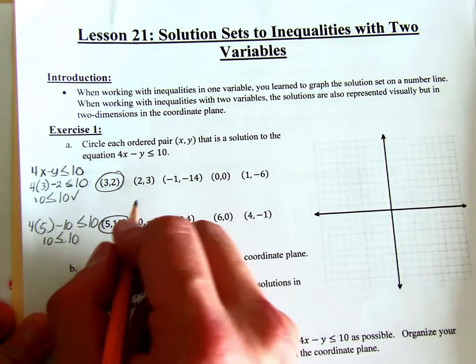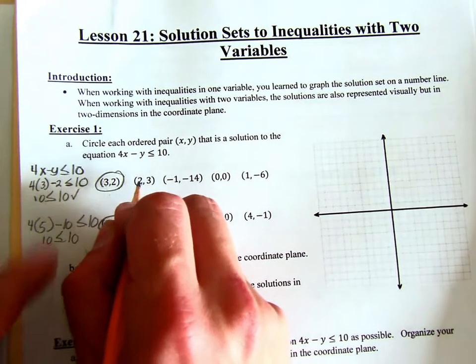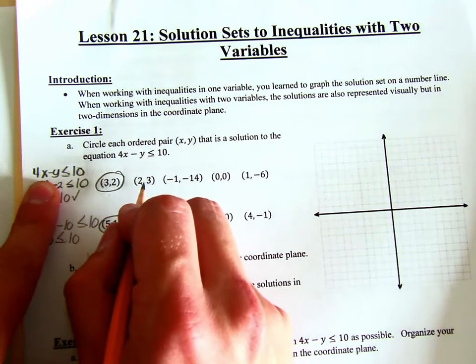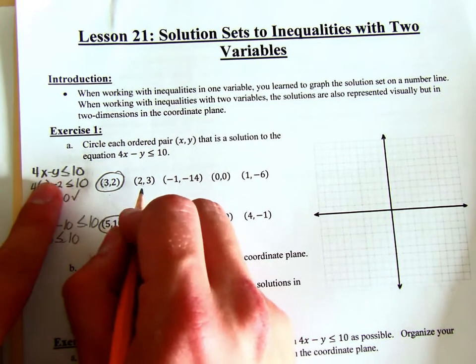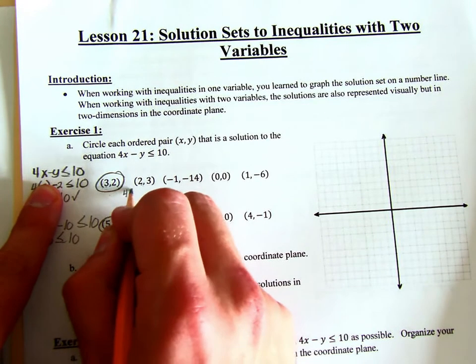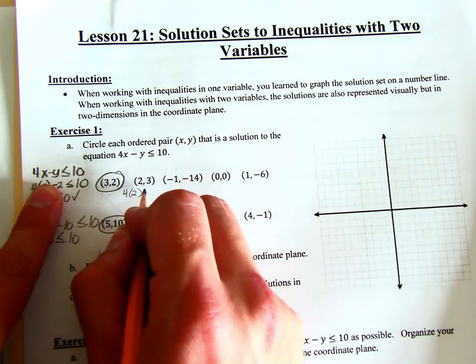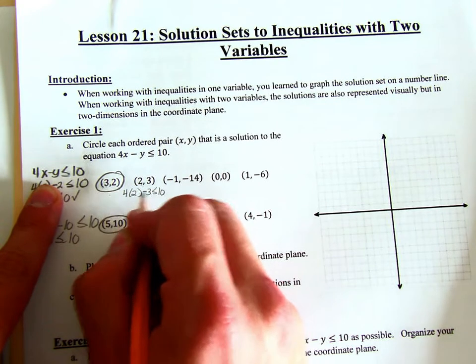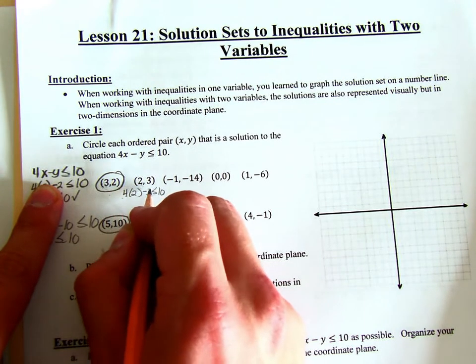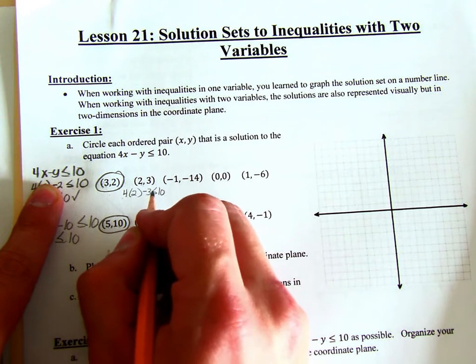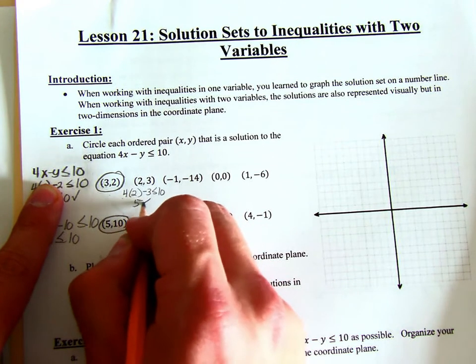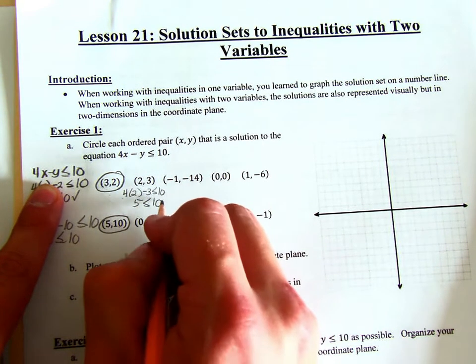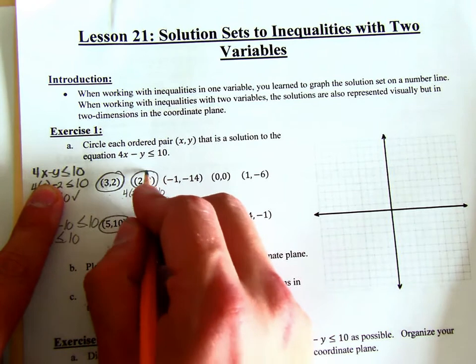Let's look at 2, 3. So wherever I see an x in this inequality, I'm going to substitute in 2. y is going to be 3. So I'll have 4 times 2 minus 3 is less than or equal to 10. 4 times 2 is 8, minus 3 is 5. So I get 5 is less than or equal to 10, which is true. So I circle that one.